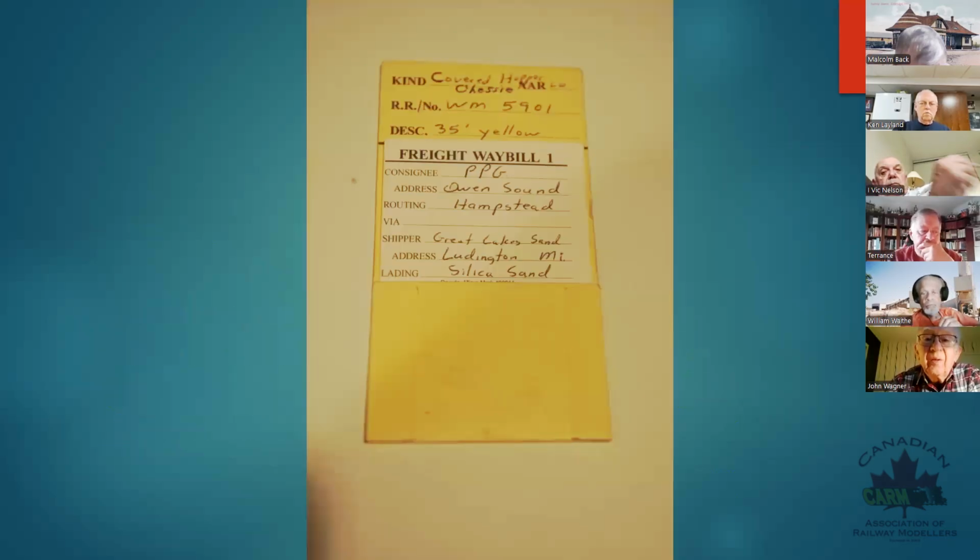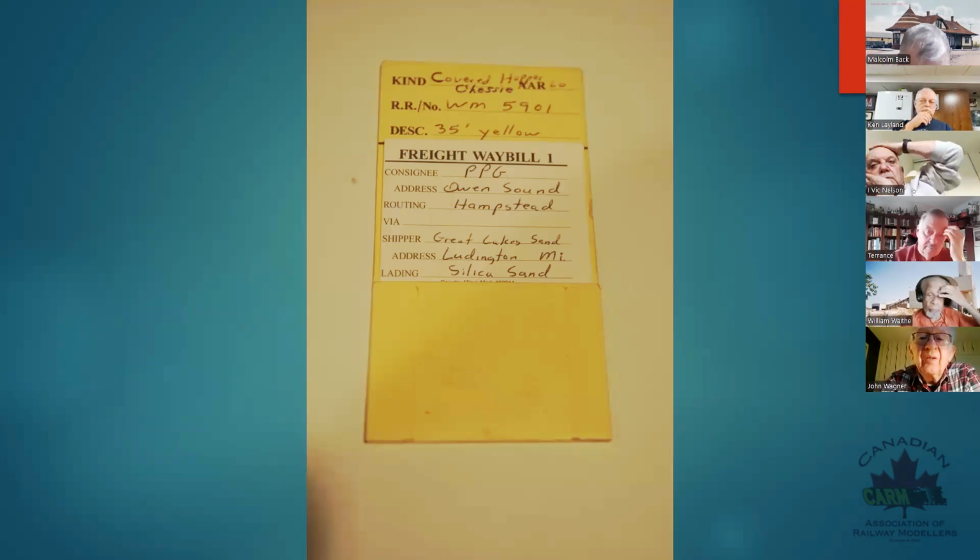There's your load of sand from Wellington, Michigan to Owen Sound. So it says it's going to Owen Sound via Hampstead, or routing is Hampstead. So the Shakespeare Yardmaster gets that car, and he looks, oh, it's going to Hampstead. It could be going to Goderich via Hampstead, or it could be going just to Hampstead for a Hampstead industry. That's the first thing he looks at, is Hampstead. Once it gets to Hampstead, then they look at the next destination. It's going to Owen Sound.